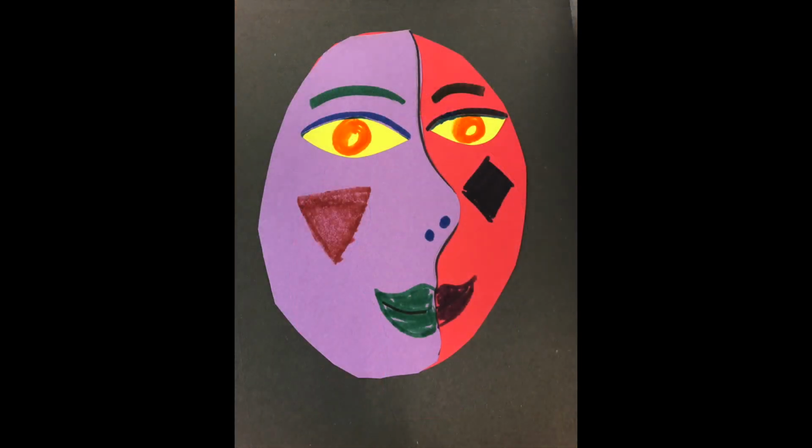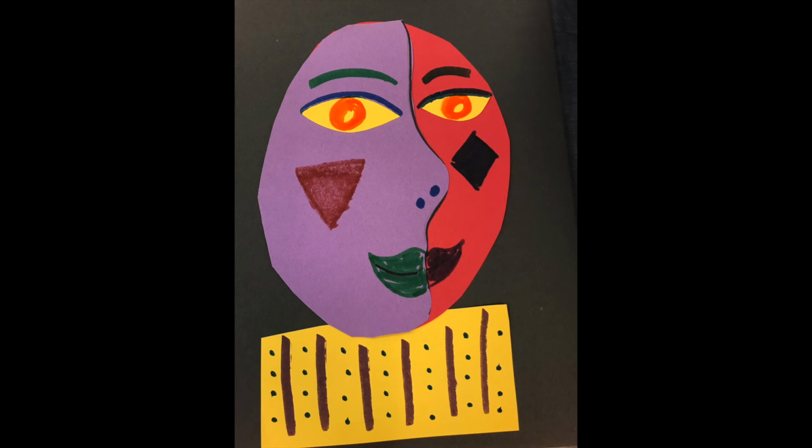Use other colors of paper and your markers to add facial details. Then use some more colored paper to add some clothing details, like something around the neck or a hat or hair.